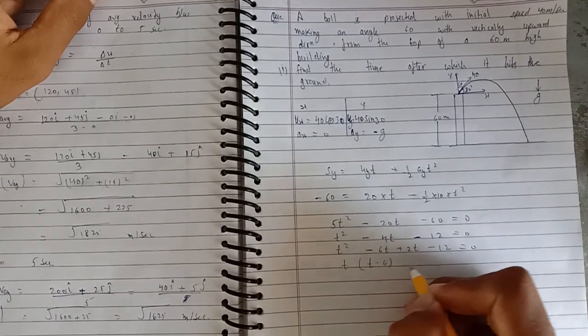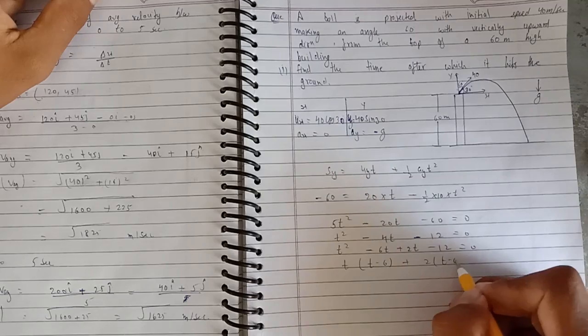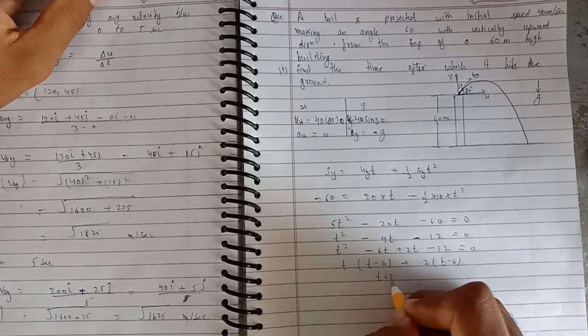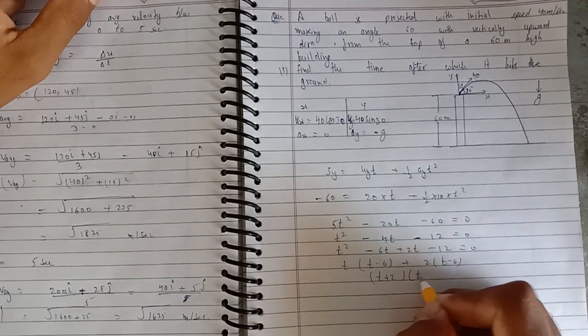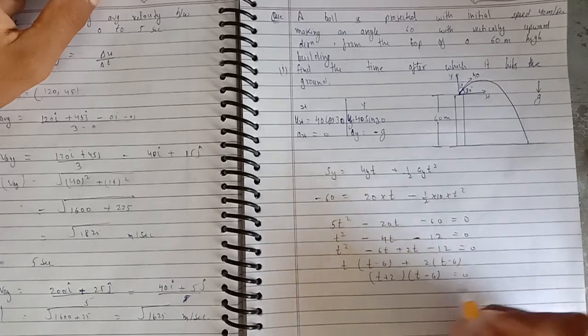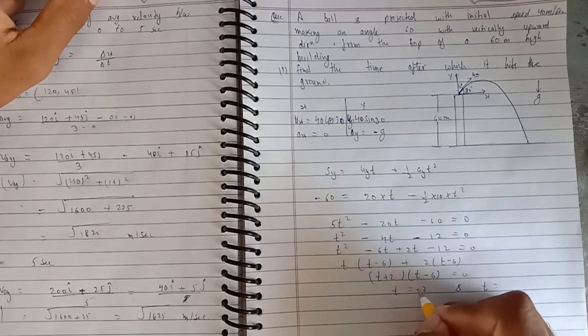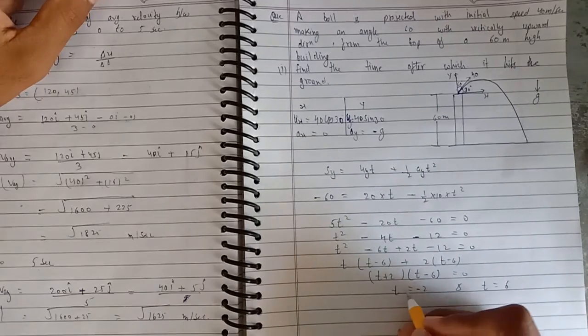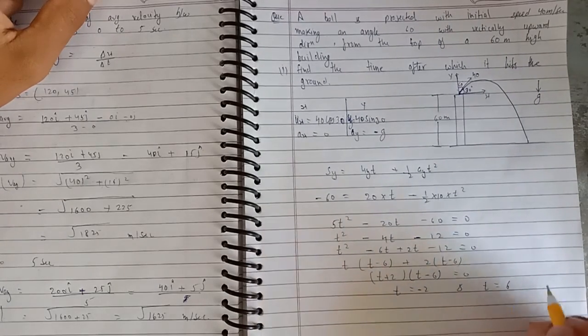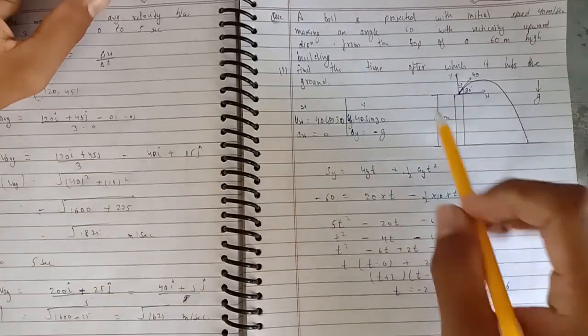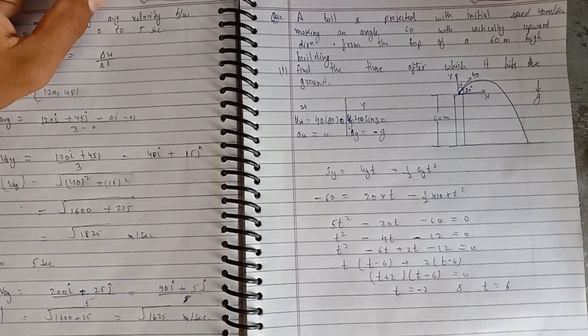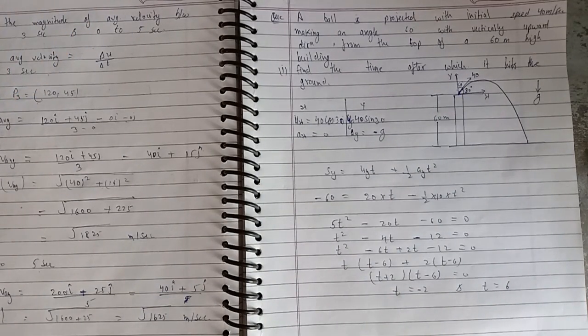t minus 6 plus 2 (t minus 6)(t plus 2). So t minus 6 = 0 gives t = 6, and t plus 2 = 0 gives t = minus 2. Time is negative, so that is not possible. So t equals 6 is the time at which the ball hits the ground. This is the first part of the second question.